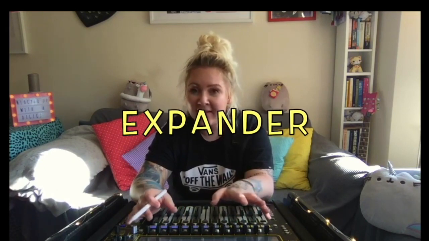Expander is quite an interesting one. This can be used as like an extension of your console. It will follow any surface layout changes that are made, but you can also select different banks on either of the different consoles. So for instance, you could have 2 people mixing on the same file on 2 different consoles.